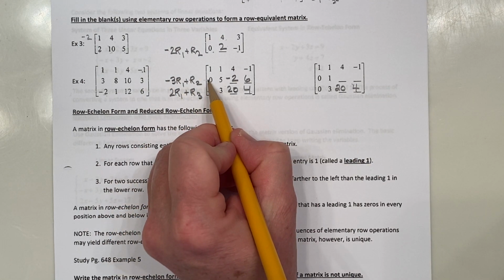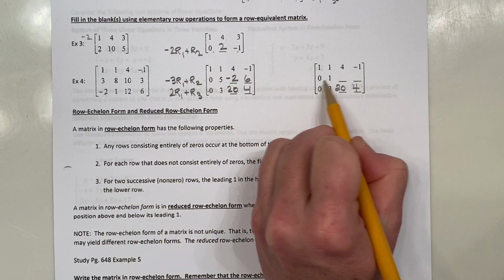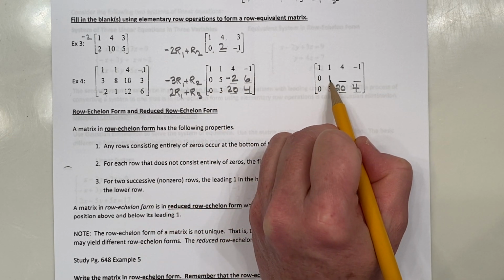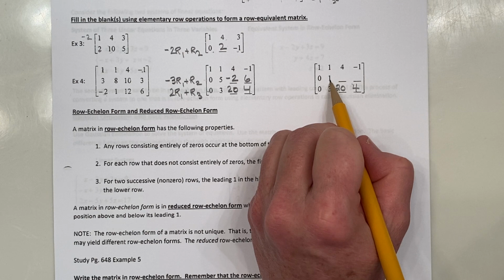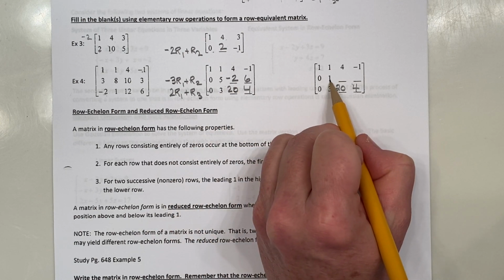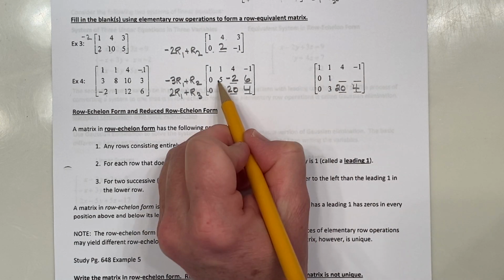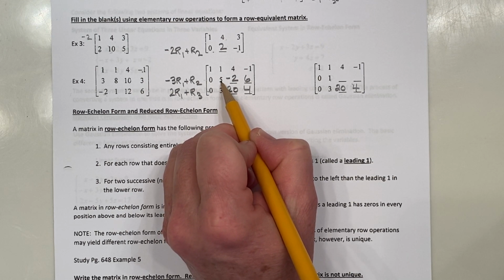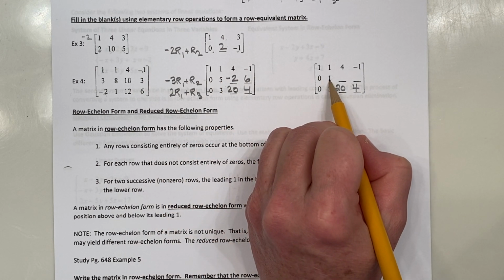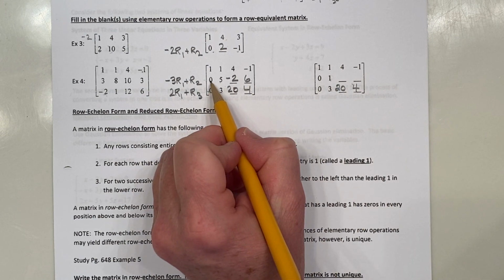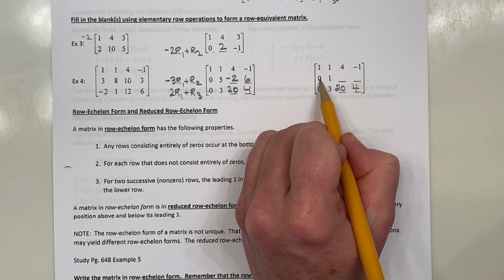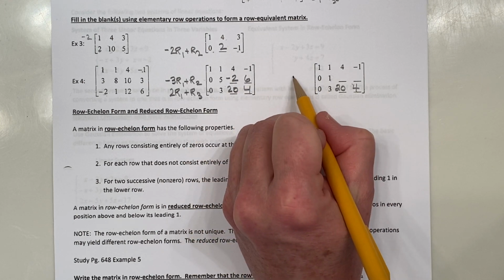Okay, so now I'm going to compare this row 2 to this row 2. The 0s stayed. The only thing that changed was the 5 was made into a 1. Well, since 5 was made into a 1 and not a 0, I think I can just take this second row and divide this 5 by 5, and I would get 1. Likewise, 0 divided by 5 is still 0, so that 0 wouldn't change. So I think that's going to be the row operation.